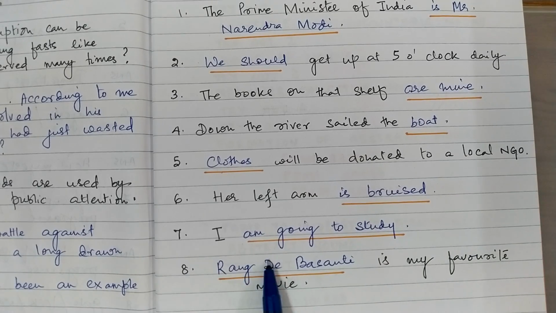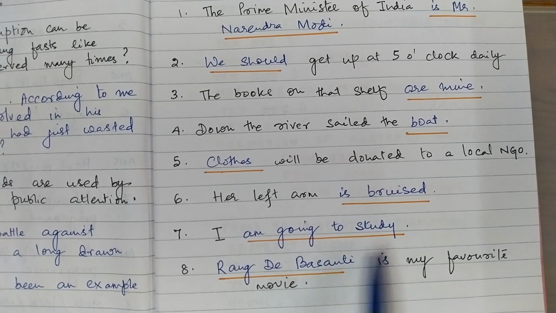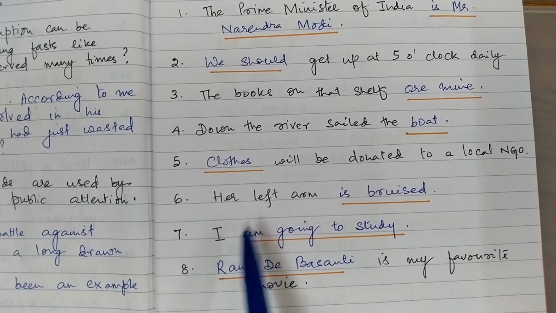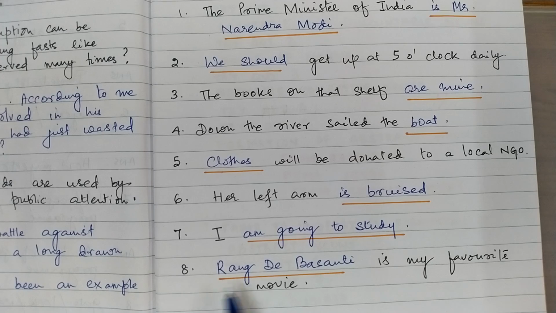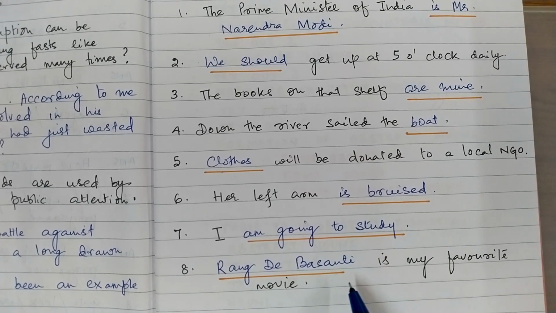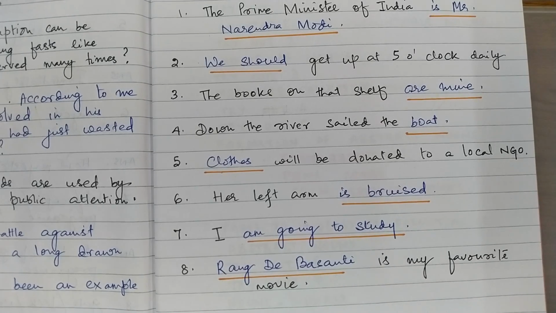Number 7. I am going to study. What am I going to do? I am the subject. I am going to study is the predicate. Number 8. Dash is my favorite movie. Children, you can write whatever is your favorite movie. I have written Rang De Basanti is my favorite movie. Rang De Basanti is the subject. Is my favorite movie is the predicate in this sentence.